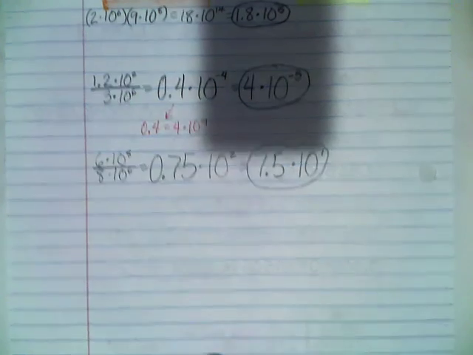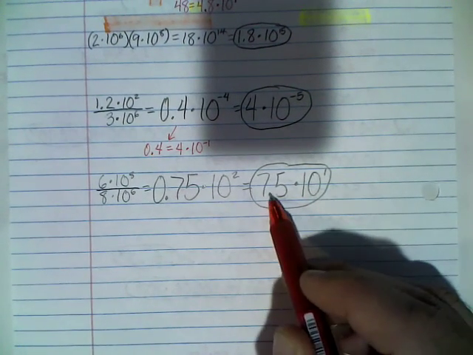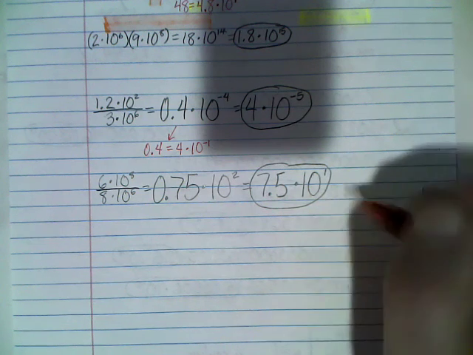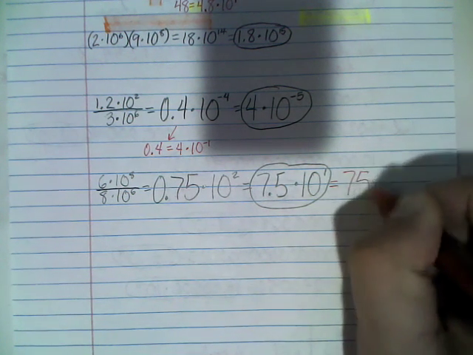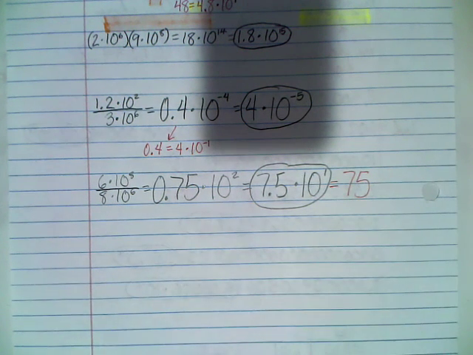So if you consider this is a positive 1, so we're going to move this to make it bigger. If you move this decimal just 1 space to make this bigger, this really is just 75. So in reality, if we weren't required to write our answer in scientific notation, if we were actually doing this in science class, the answer to this problem I wouldn't bother writing in scientific notation. I would just write it as 75.